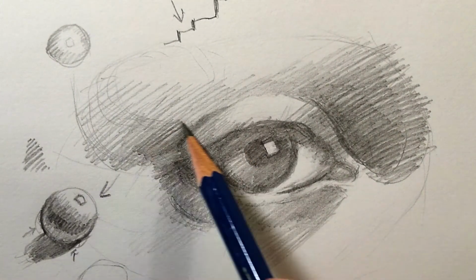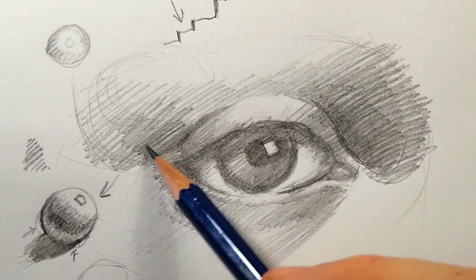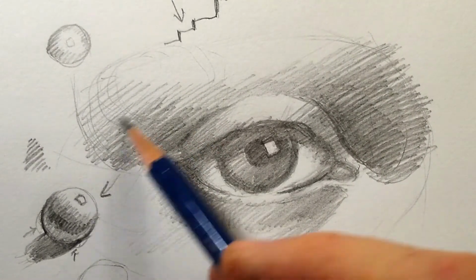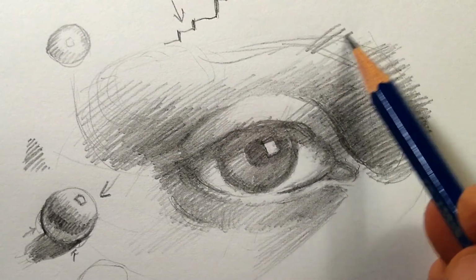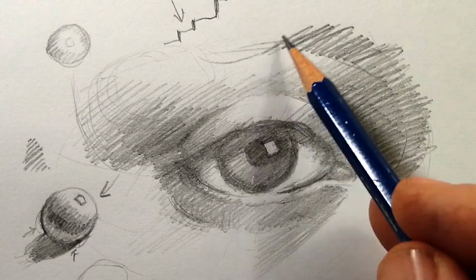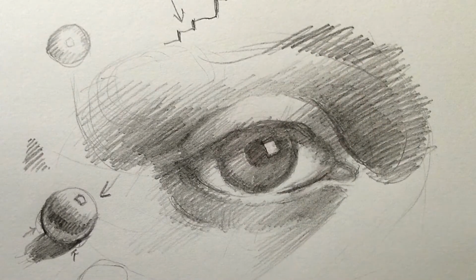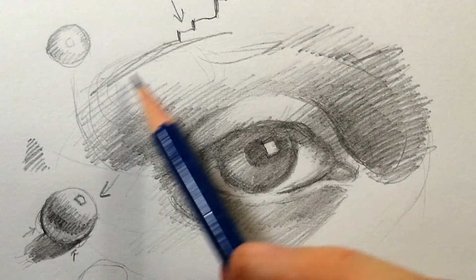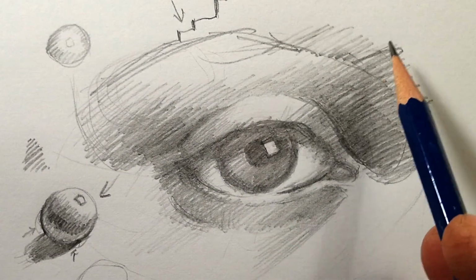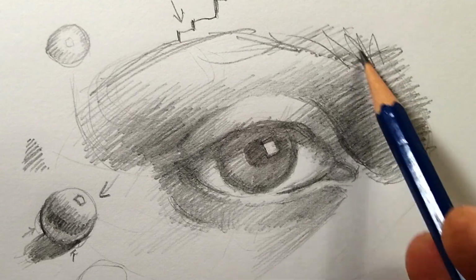Now there's sort of a line here. I don't want that. I want to get rid of that. And I have an eyebrow up here, and the eyebrow is going to have more texture to it. Let's see. It's going to go something like that.